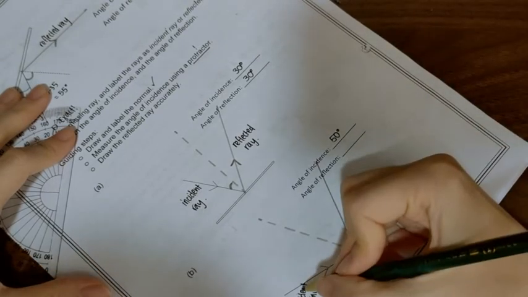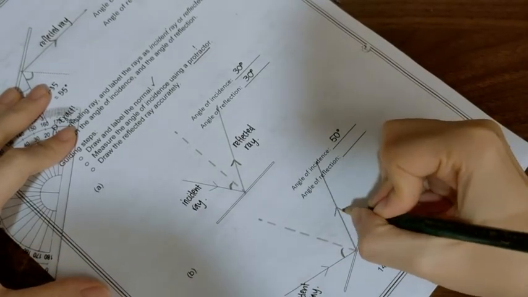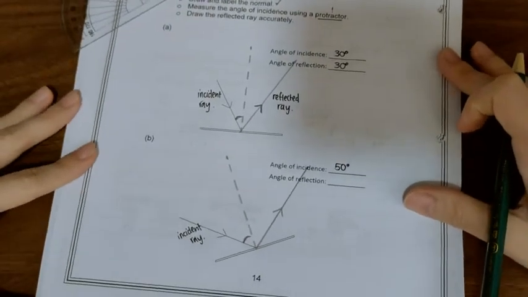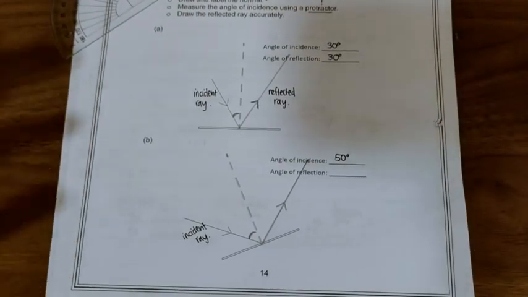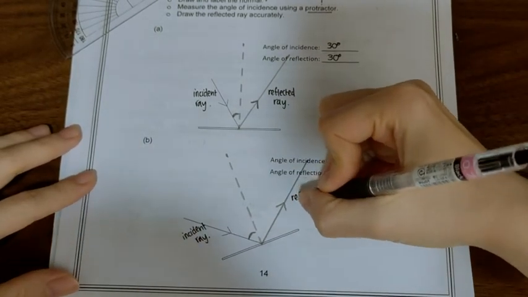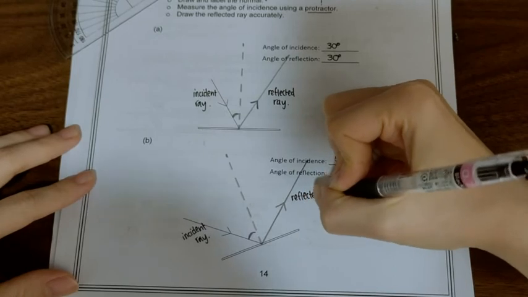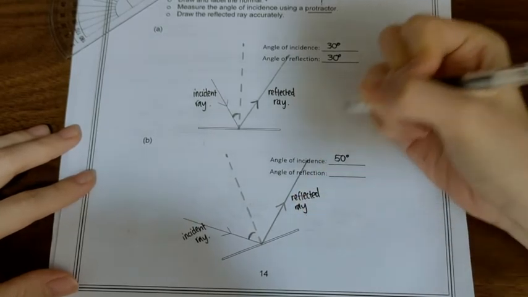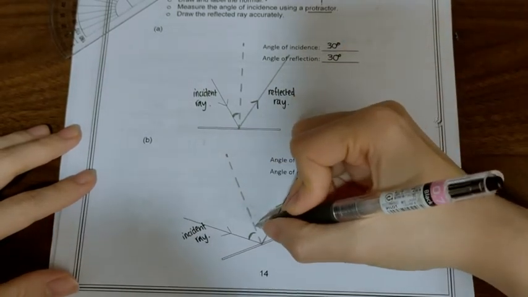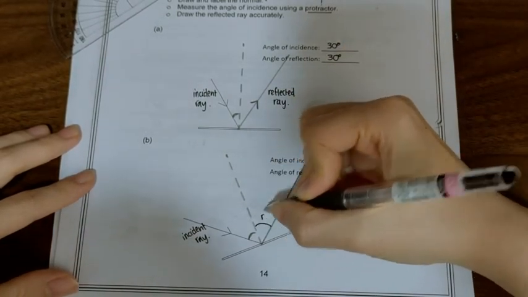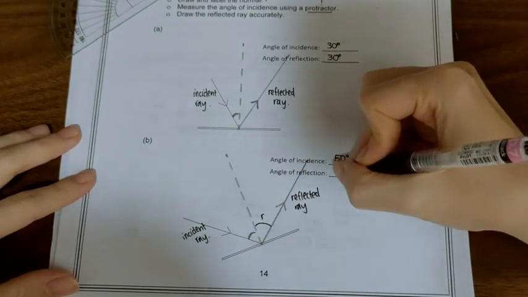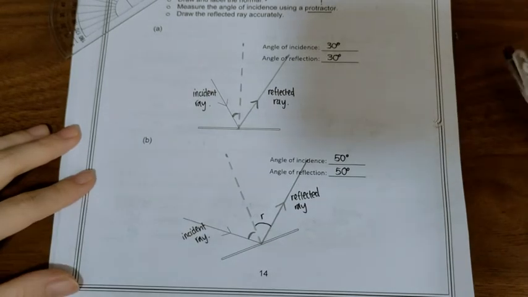And please remember, it should bounce off the mirror so it becomes like this. Okay, and label this as your reflected ray. Since your reflected ray is here, it means the angle of reflection is actually here, and angle of reflection is the same as angle of incidence, which means this is also 50 degrees.